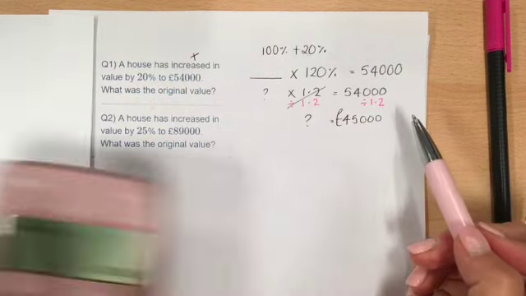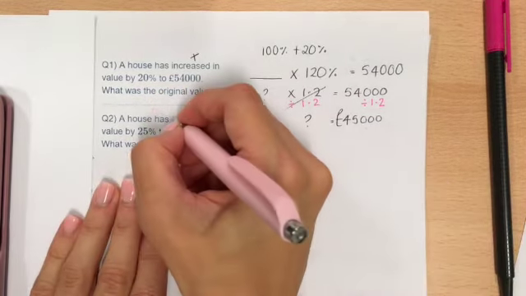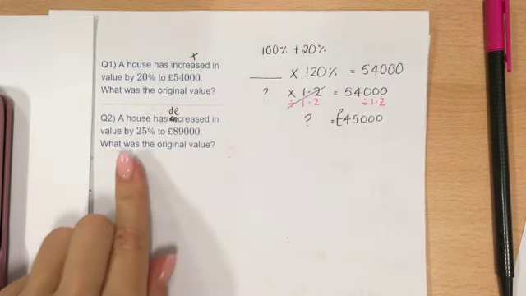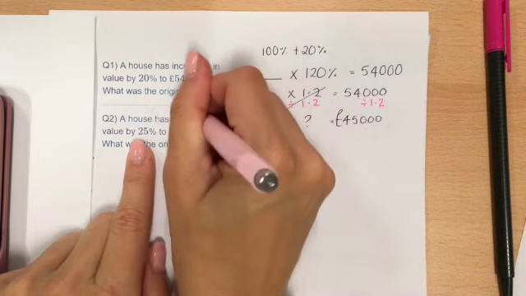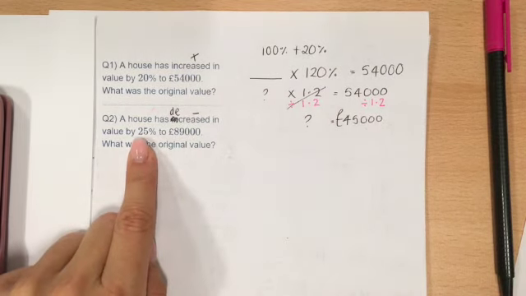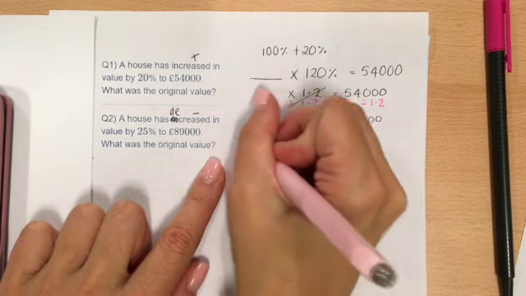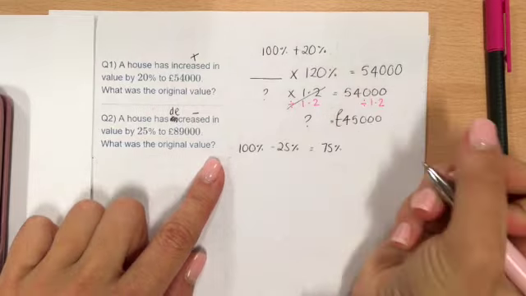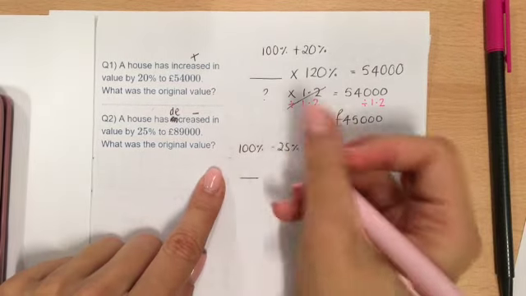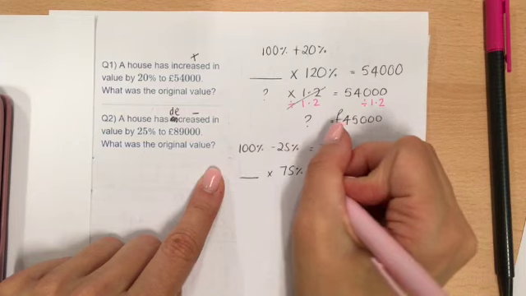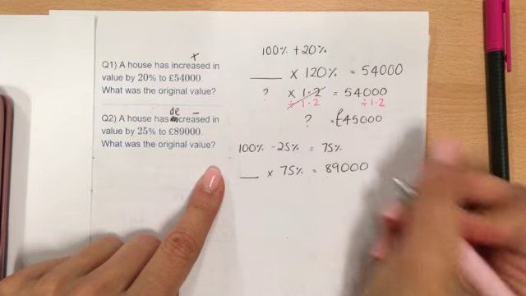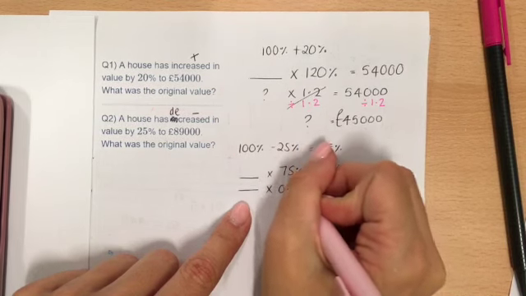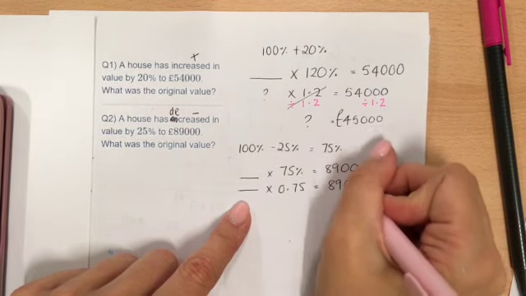Let's have a look at the next one. I'm going to change it so it says decreased, so we've got one of each example. The first thing I should do is note that it's a decrease in value by 25%. So I'm going to do 100% take away 25%, which is 75%. I'm going to do the same thing: something times 75% equals £89,000. Turn it into a decimal, so times by 0.75 equals 89,000.